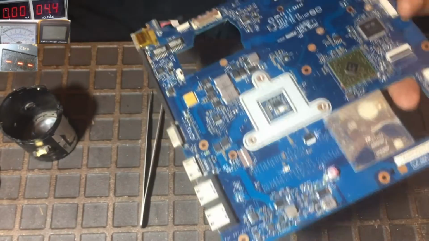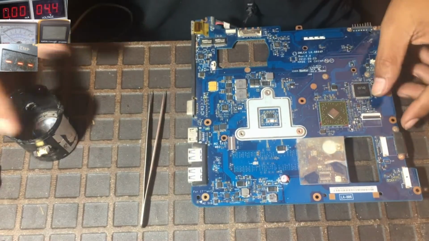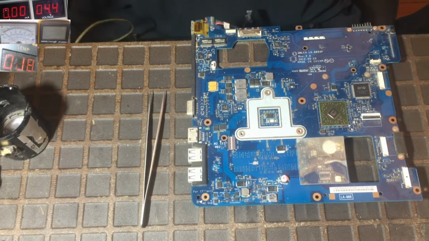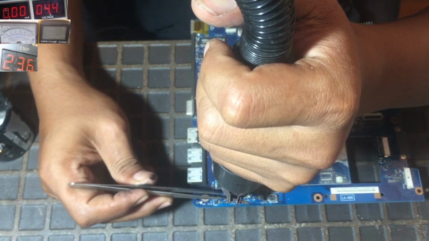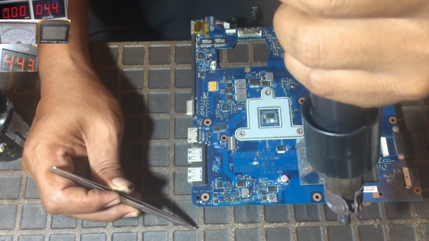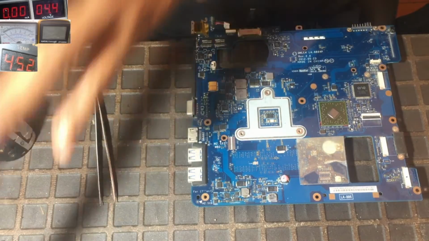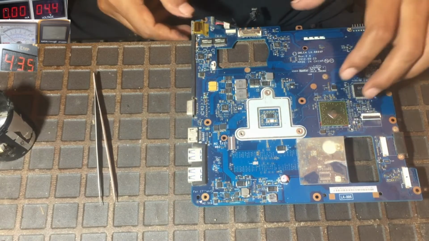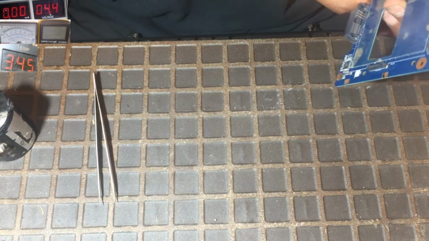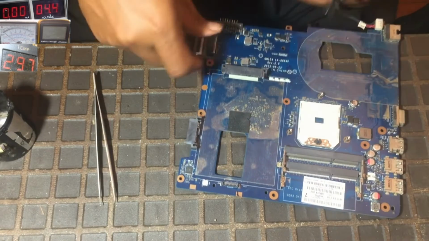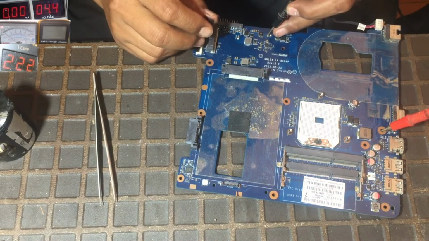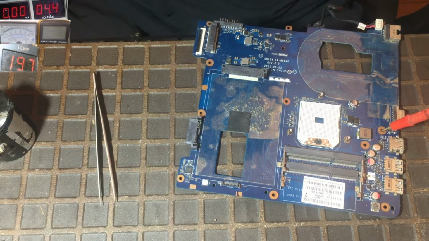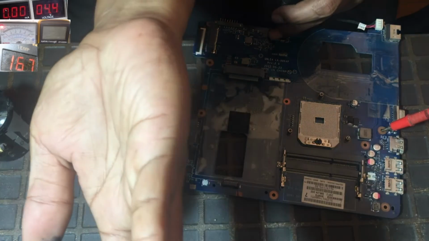Okay, remove this and check the condition of this capacitor. Oh, still shorted.